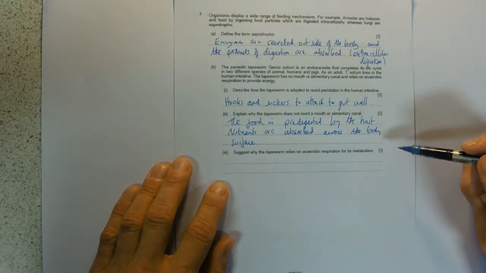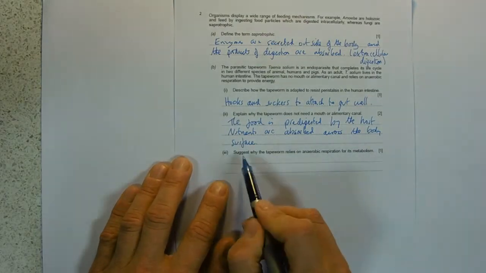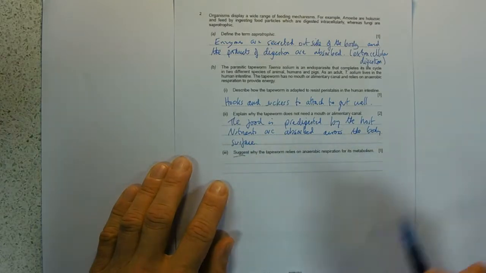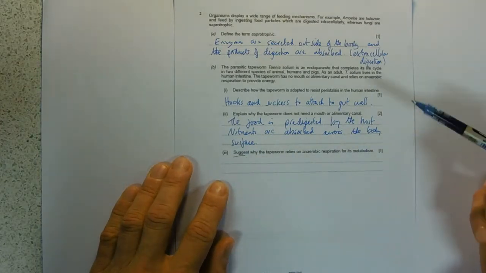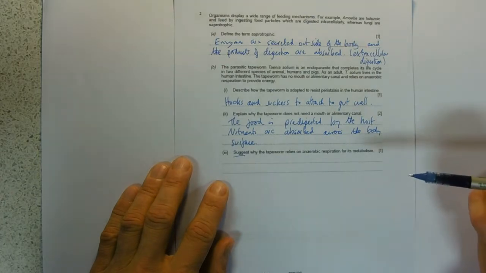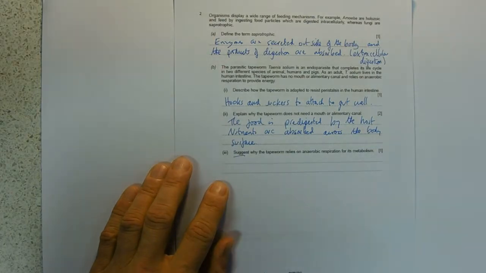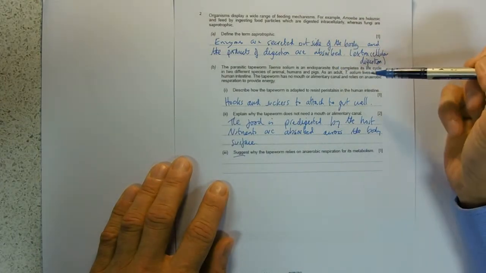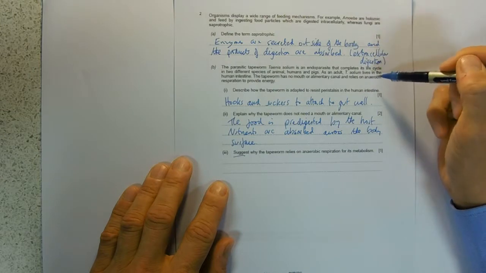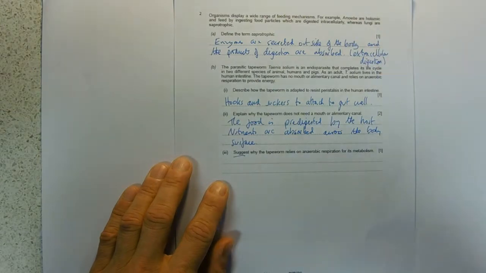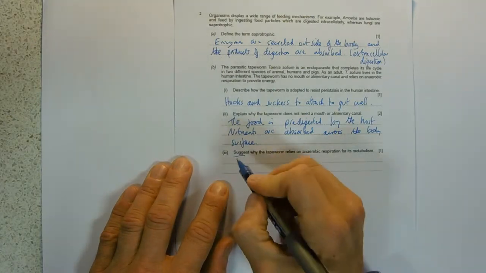Part 3, suggest. So this is going to take our knowledge and kind of apply it to a new situation. Suggest why the tapeworm relies on anaerobic respiration, so respiration without oxygen. And why does anything do anaerobic respiration? Well, possibly because the oxygen levels are too low for aerobic respiration, and we still need to generate ATP energy. So one possible reason would be oxygen levels are too low.